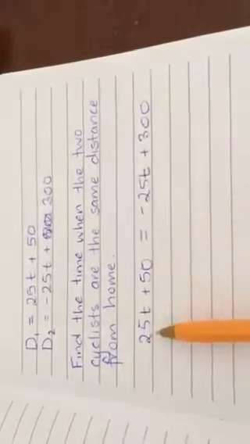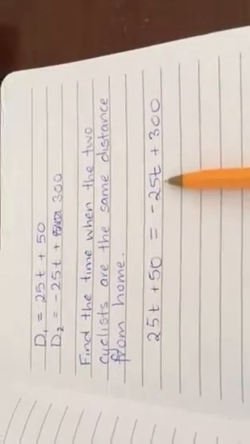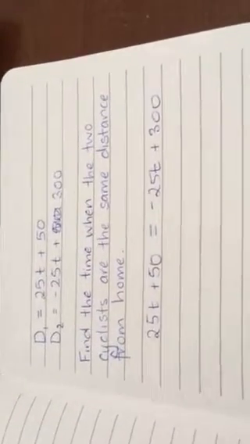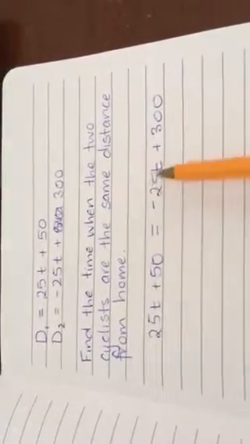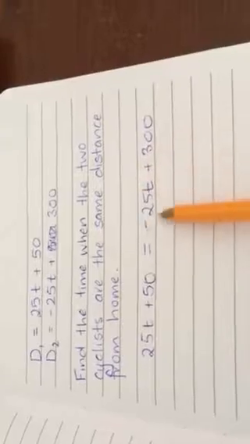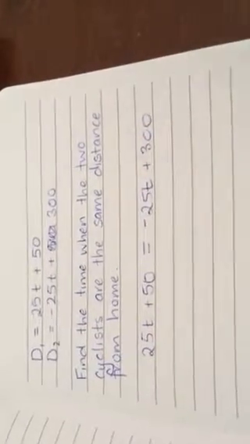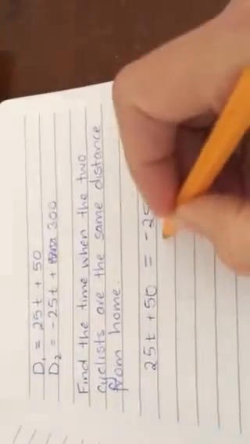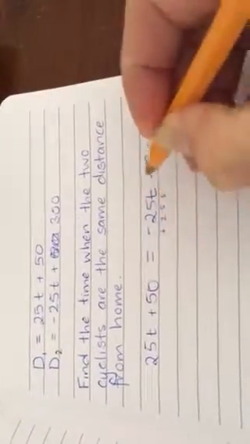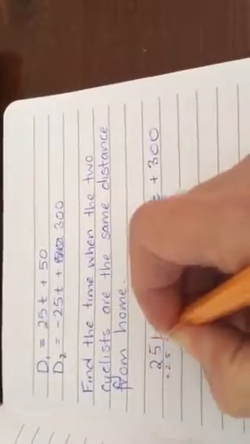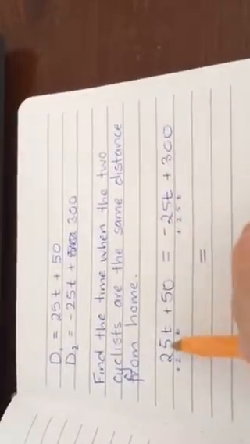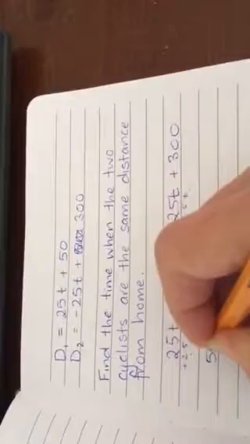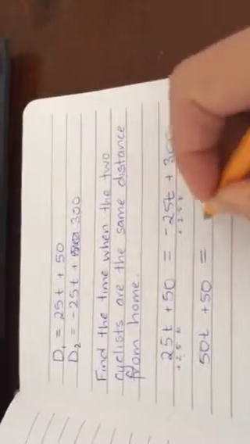This is a situation where we've got pronumerals on both sides, right? We want to eventually have the t's on one side of the equation and all the numbers on the other side. So probably start with the lowest t, so negative 25t, and we're going to do the opposite to it. So we're going to add 25t to both sides. Negative 25 and positive 25 make 0t. Okay, so I've got 25t plus 25t, which is 50t, plus 50 equals, remember this was 0, plus 300.